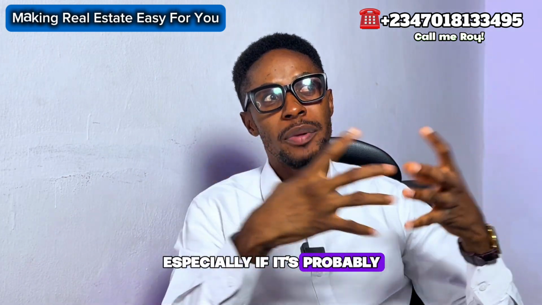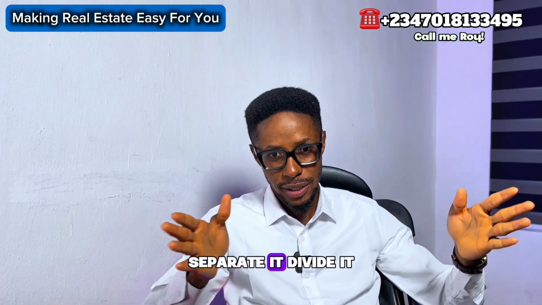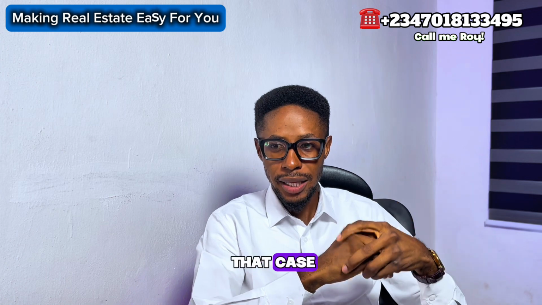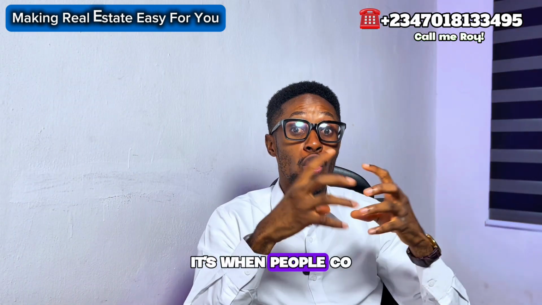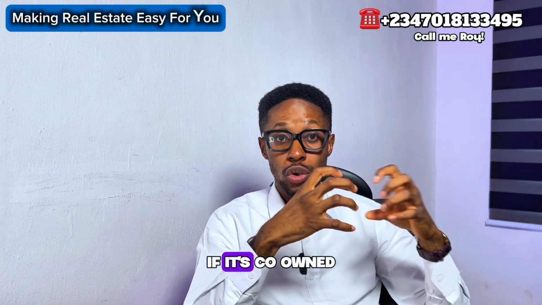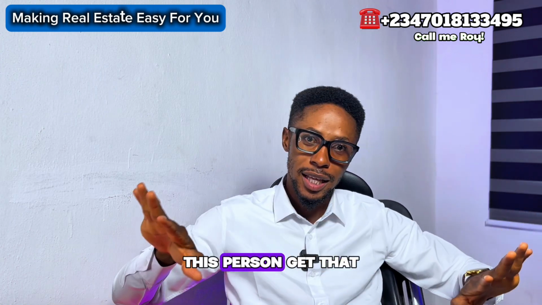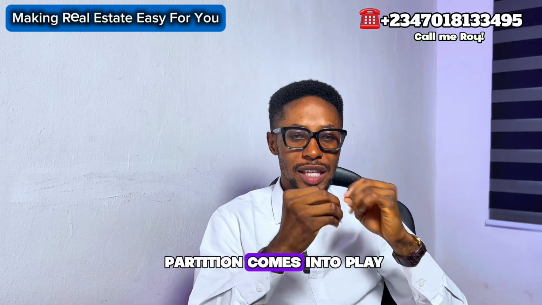Especially in cases where we both buy a plot together and we want to separate or divide it, a deed of partition is often used. It's also important to know that it's used when people co-own a property together. If it's co-owned and you want to divide it, this person gets theirs, I get mine, you get yours, then that is when the deed of partition comes into play.